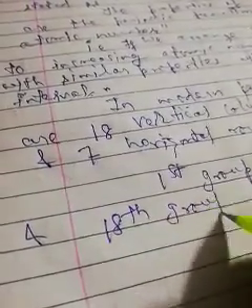The first group is of alkali metals, and the last group, the 18th group, consists of inert gases.